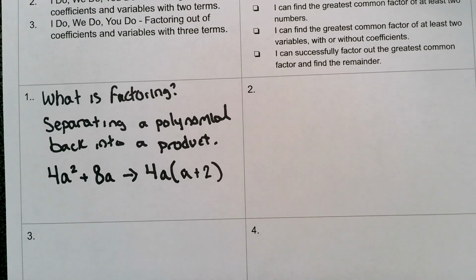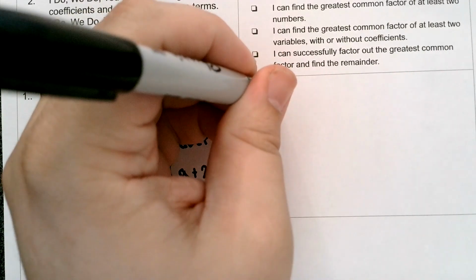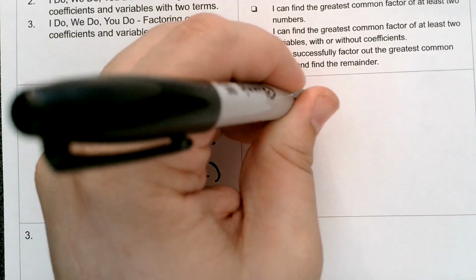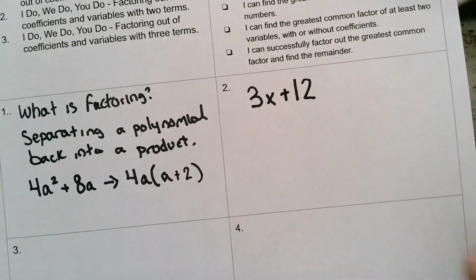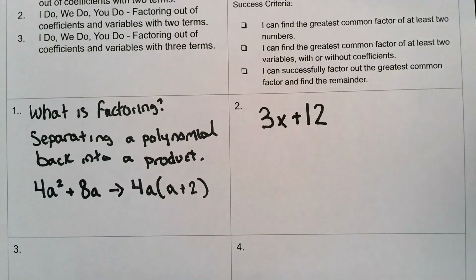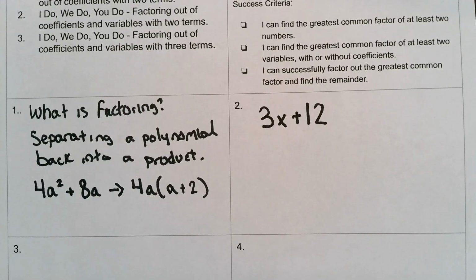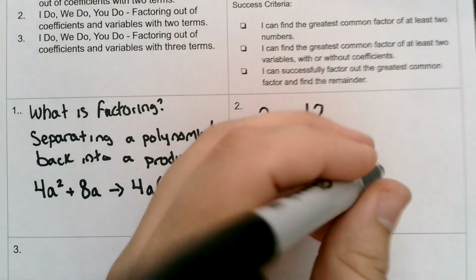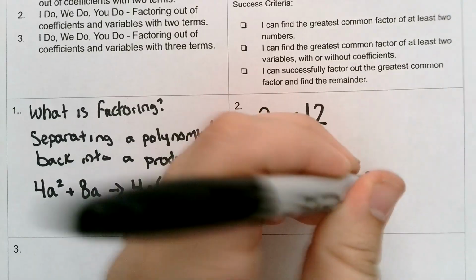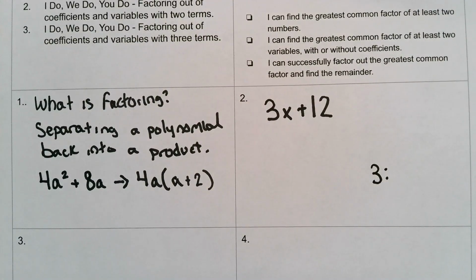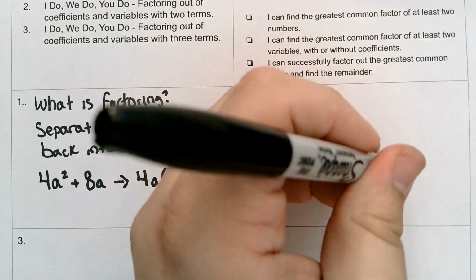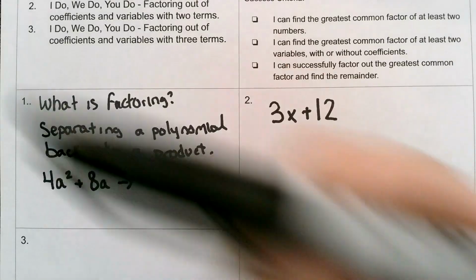So, our first one, we're going to factor the polynomial 3x plus 12. What I have to do to factor 3x plus 12 is look at my two numbers, 3 and 12. And I'd say, what is the largest number that divides evenly into both? The way I best do this is I take the smaller number, in this case 3, and figure out my factors of 3. What numbers divide evenly into 3? Well, we have 1, and we have 3.